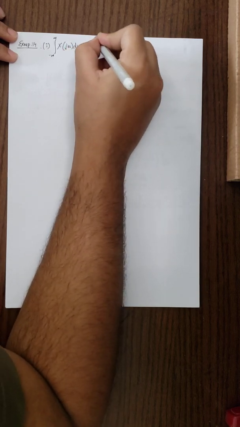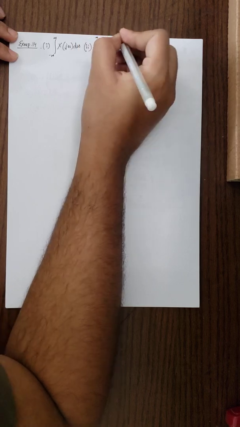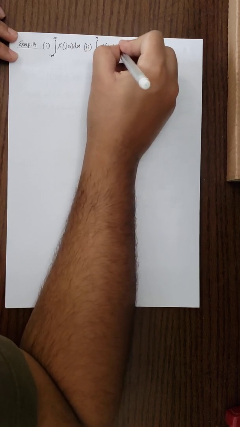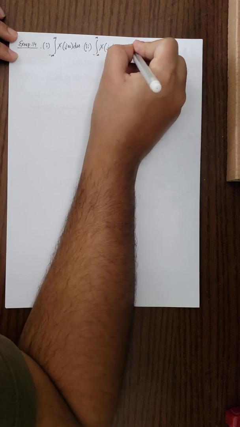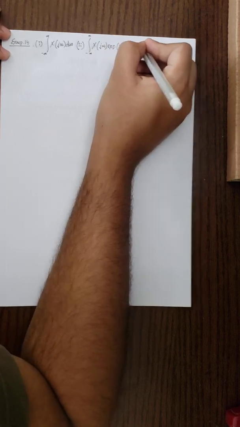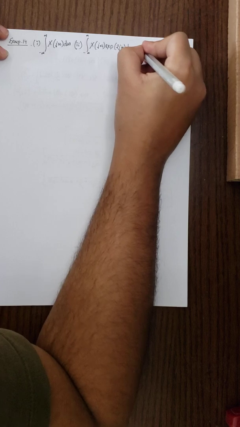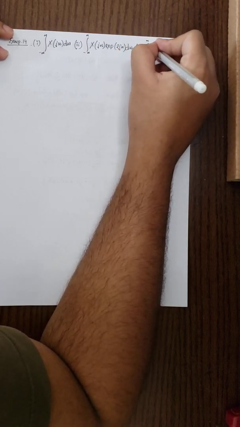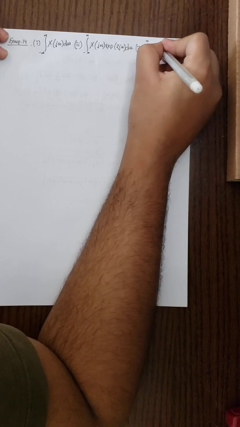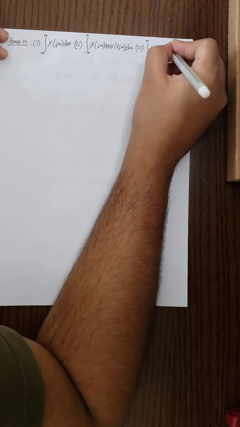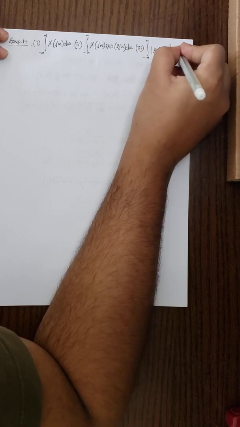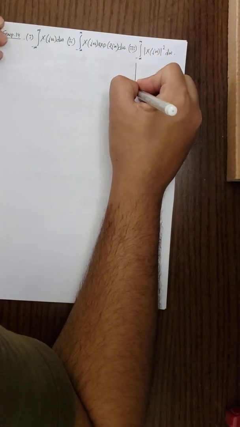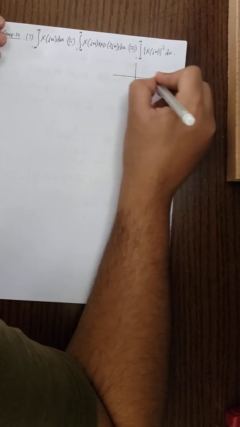The second is the integral from negative infinity to infinity of X of j omega e to the power 2j omega d omega. And for the third expression, we have to solve the integral from negative infinity to infinity of the magnitude of X of j omega squared d omega. Now, also part of the question, what does x of t look like?